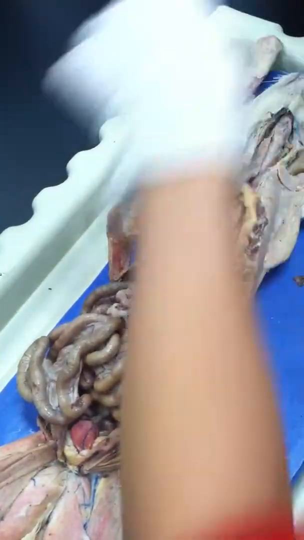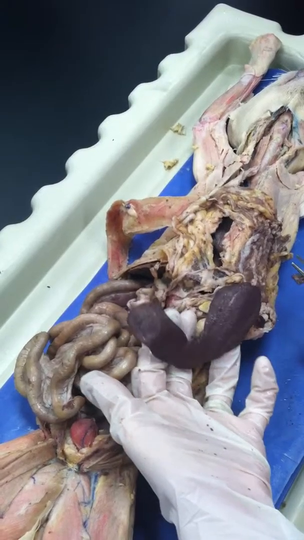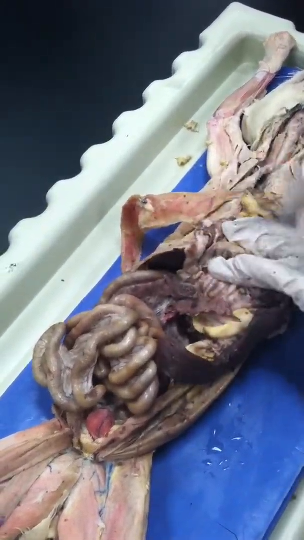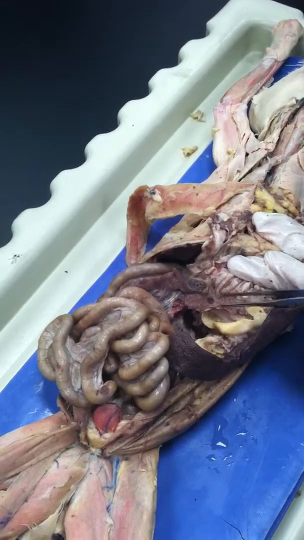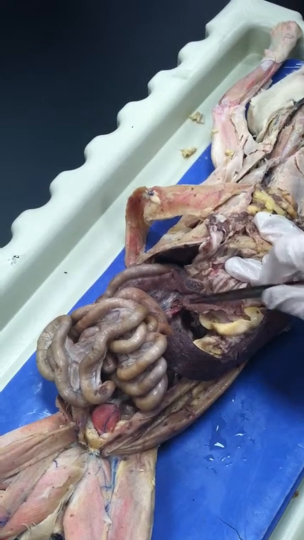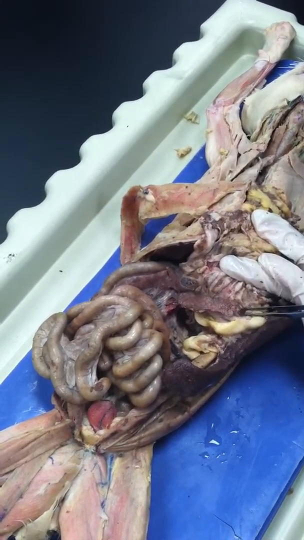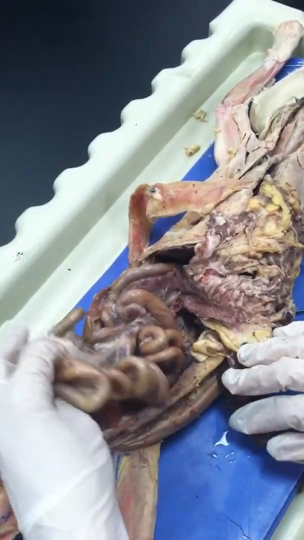Okay, and then this is the spleen. This is a normal size spleen for the cat. And then you go for the pancreas. The pancreas, it's clear in this cat. Below the stomach, lower down a little bit. And then you go to the intestine.